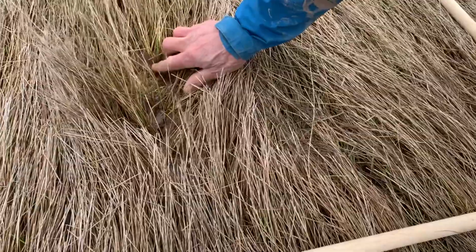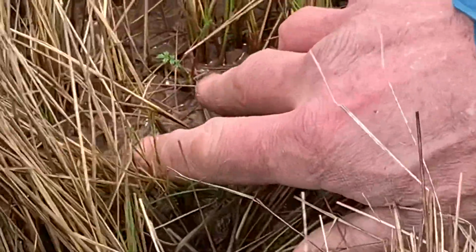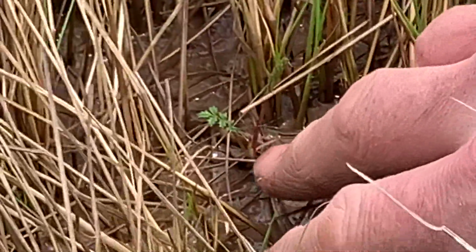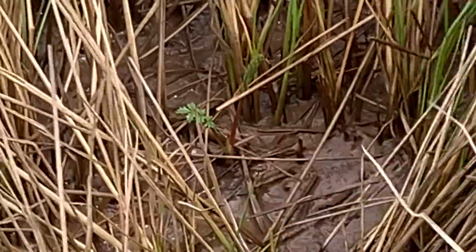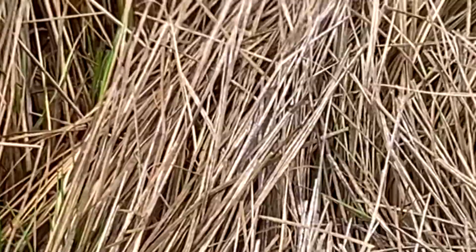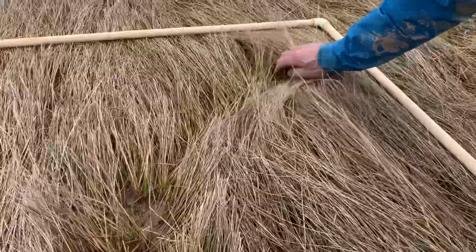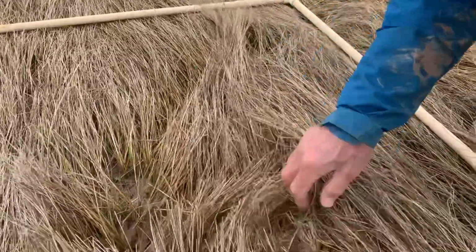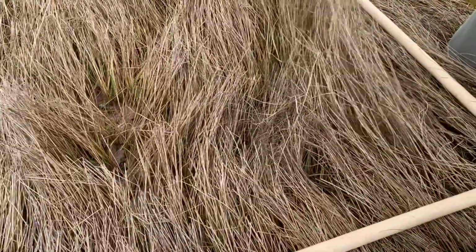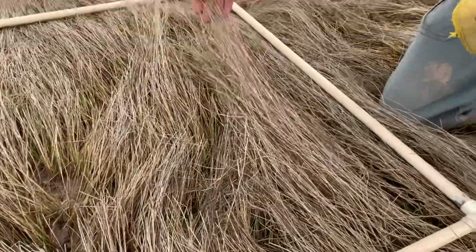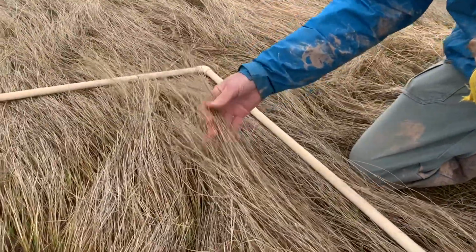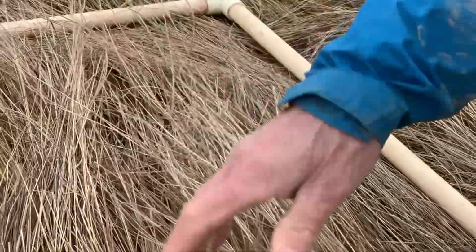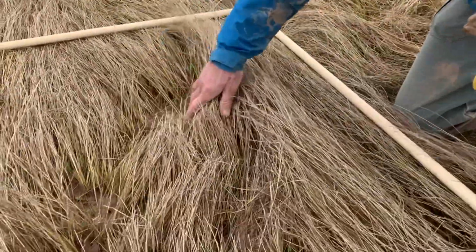There's a small plant called Potentilla argentea. It's in the rose family, yellow flowers, and it looks to me that here is Spartina patens, this long grass growing with the Juncus.